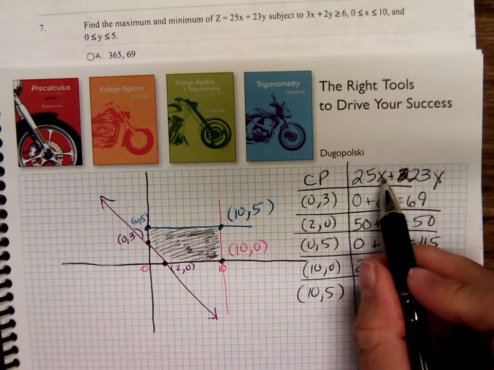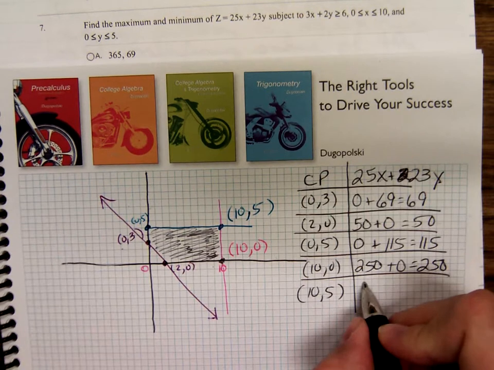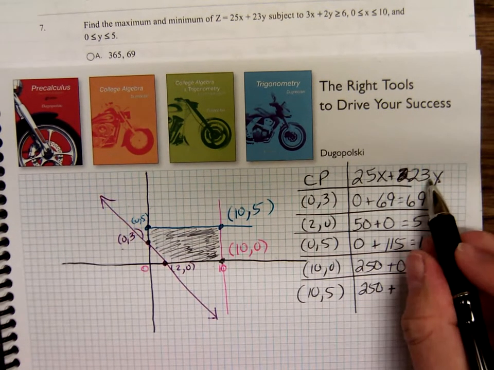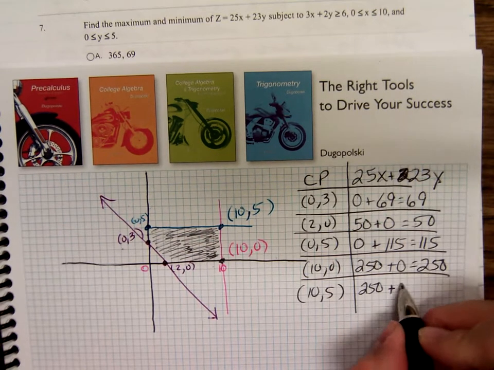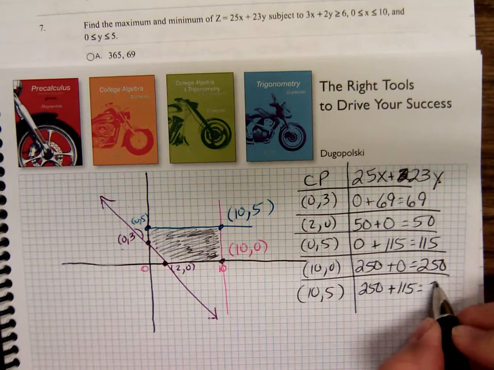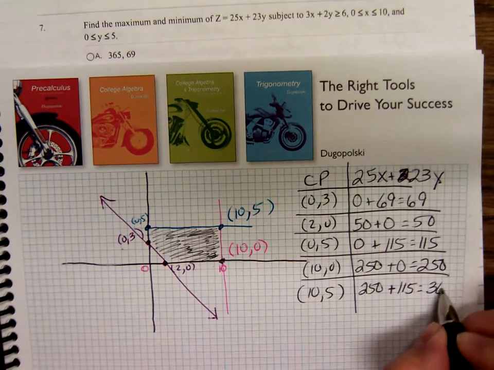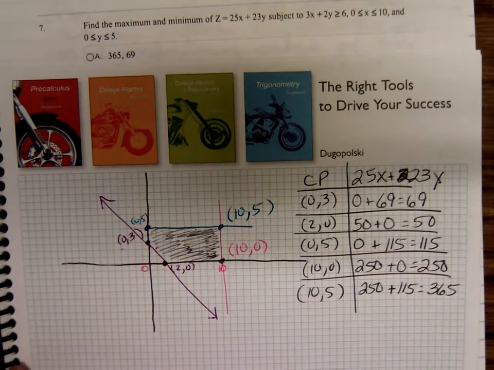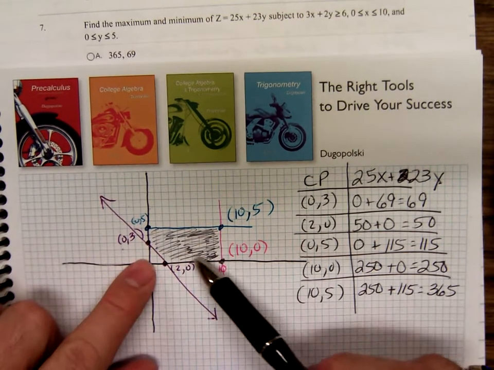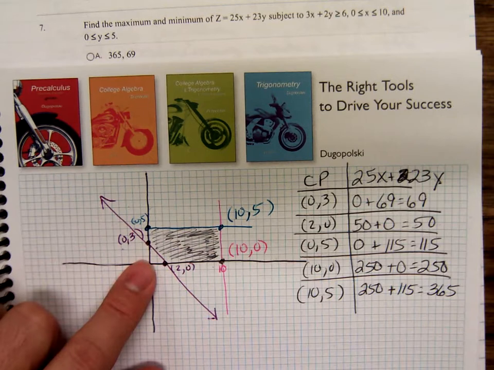Plugging in a 10, it would be 25 times 10, 250, plus 23 times 5. 23 times 5 is 115. So what are we getting here? 365. So this is a closed and bounded region, so there's both a maximum and a minimum.